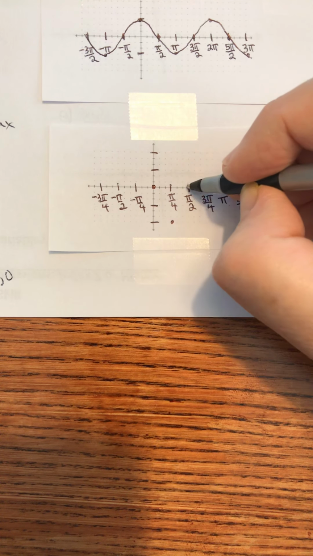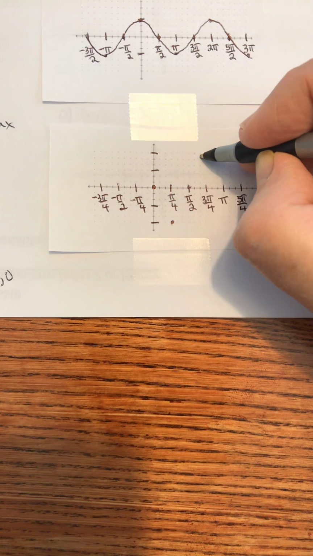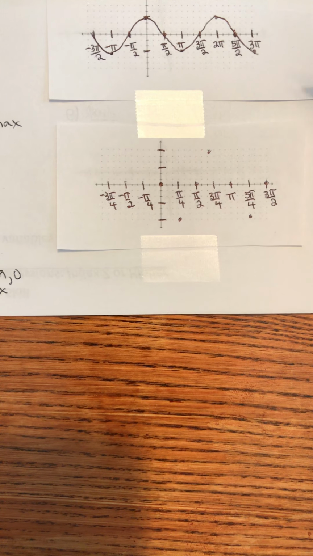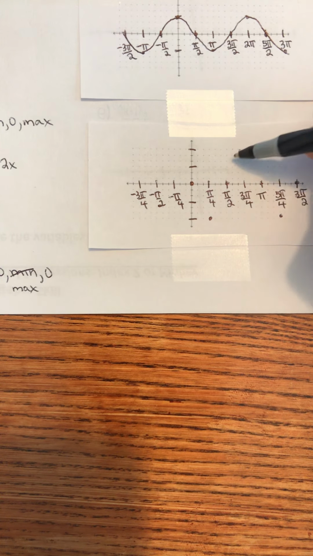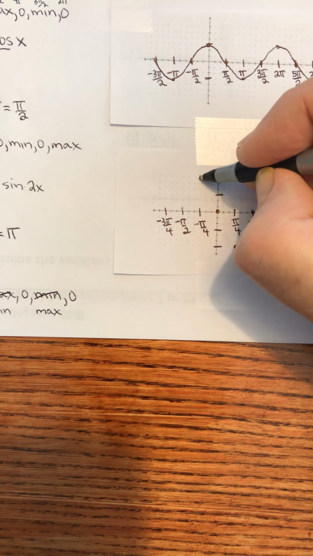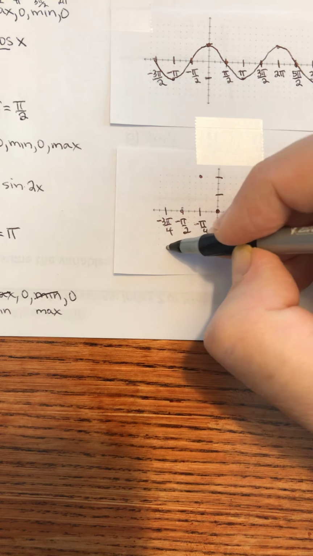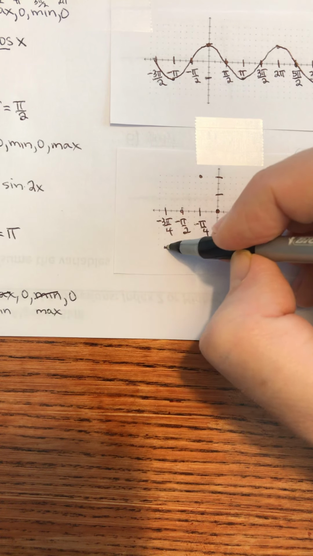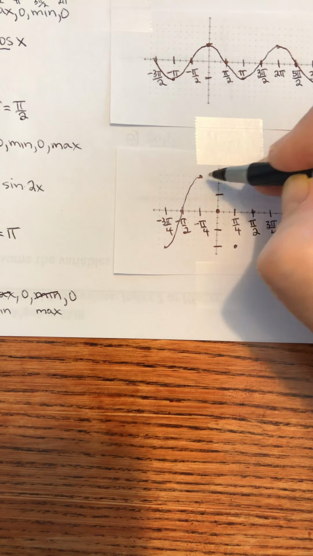So 0, min, 0, max, 0, min, that pattern just goes on forever. If you continue it back this way, then this next one should have been max over here, then 0, then a min. So here is the sine curve.